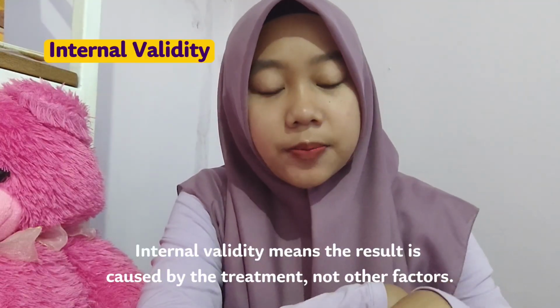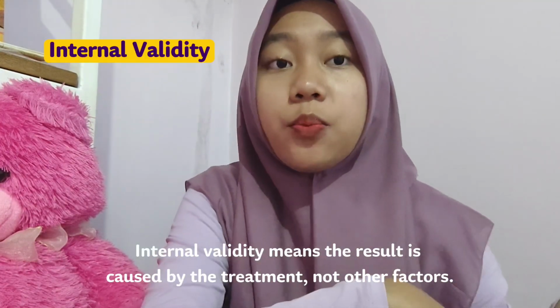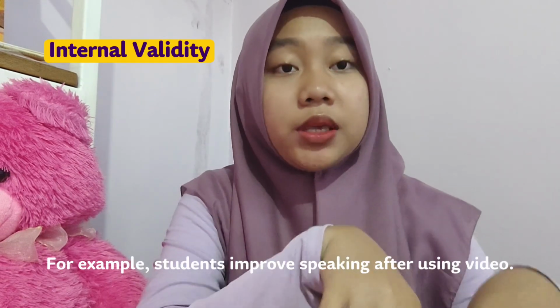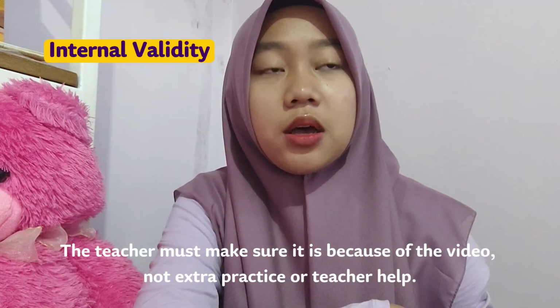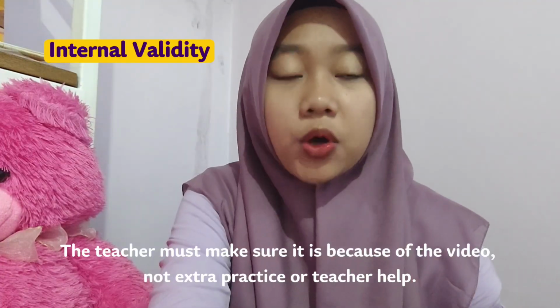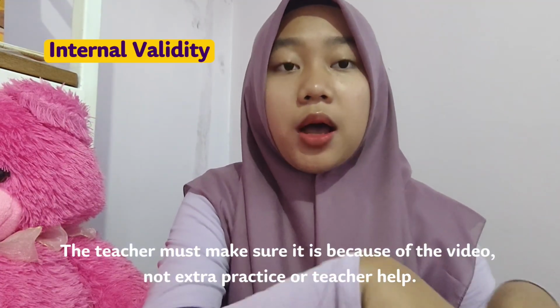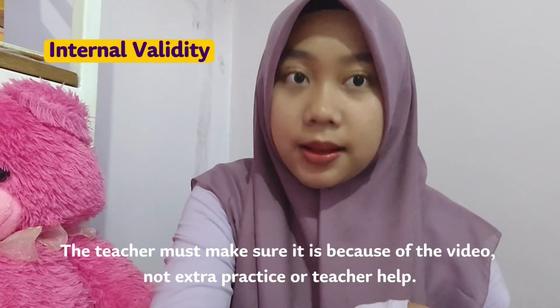And the next one, I'm going to explain about internal validity. Internal validity means that the result of a test is based on the treatment, not other processes. For example, if the speaking skills of a student have improved because of a video, then the teacher should make sure that it is really based on the video, not on other processes like practice or the teacher's help.